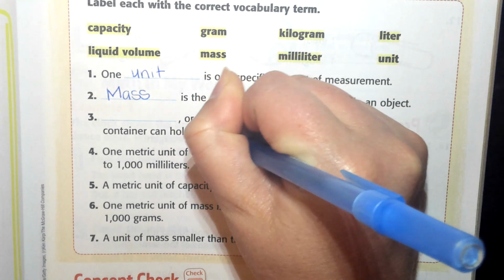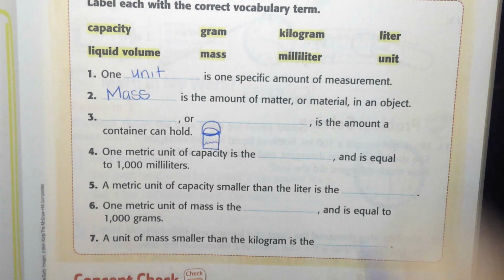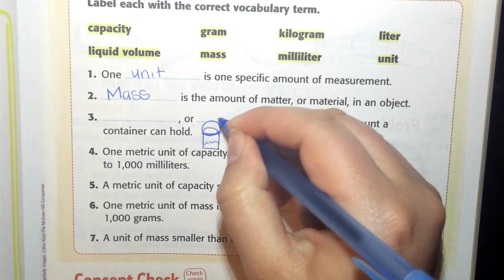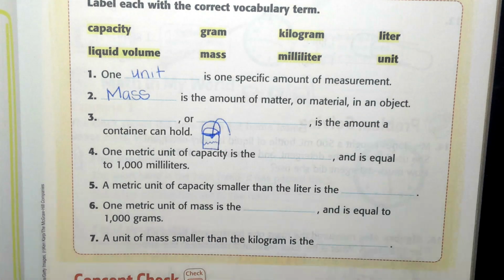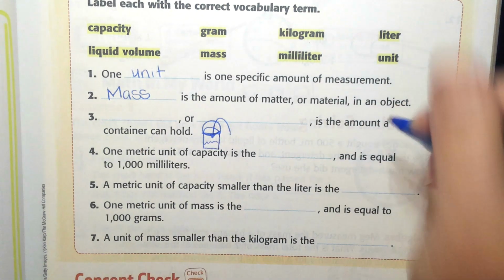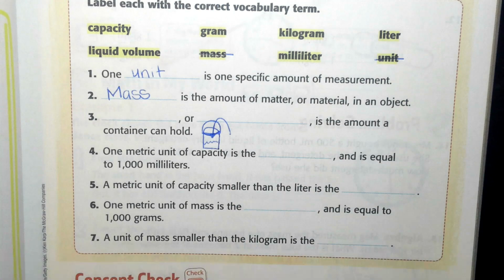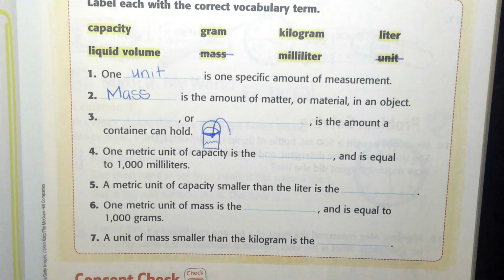Hopefully it looks like one to you. Okay, so here's my bucket. Now, what would I be talking about? About what it would hold inside? Which of my vocabulary words from up here, and I've used unit, and I've used mass, would refer to the amount that this container can hold?